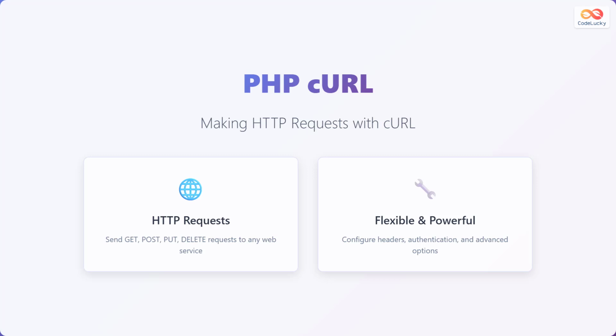Let's explore PHP cURL. cURL allows you to make HTTP requests with PHP. You can send GET, POST, PUT, and DELETE requests to any web service using PHP cURL. It is flexible and powerful, allowing configuration of headers, authentication, and advanced options.